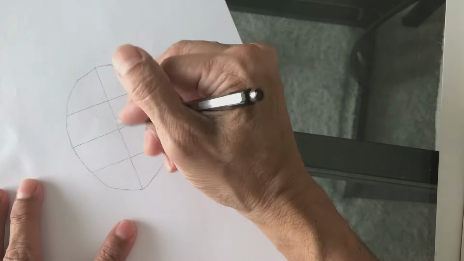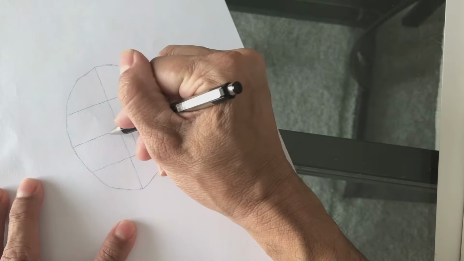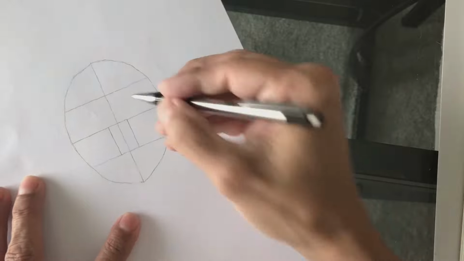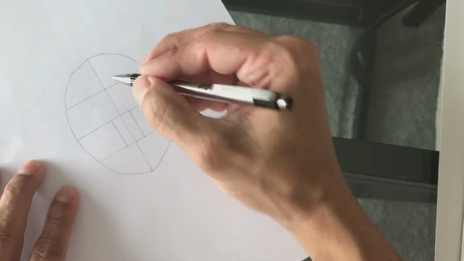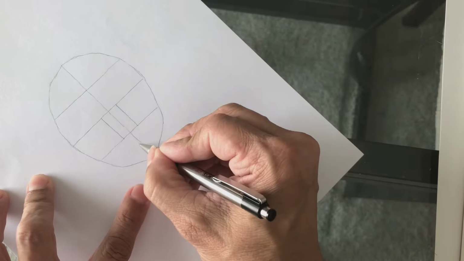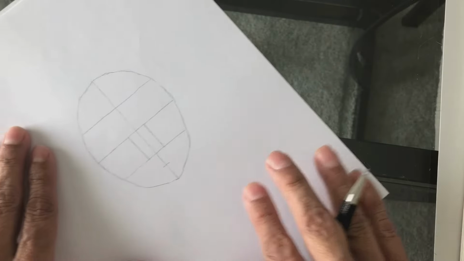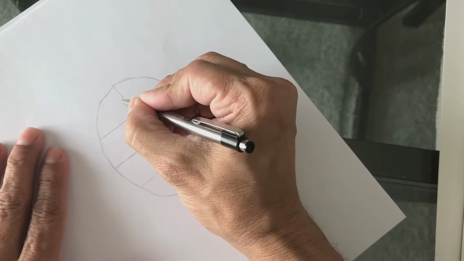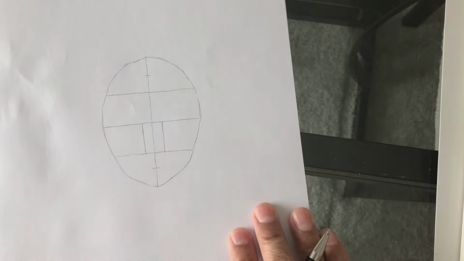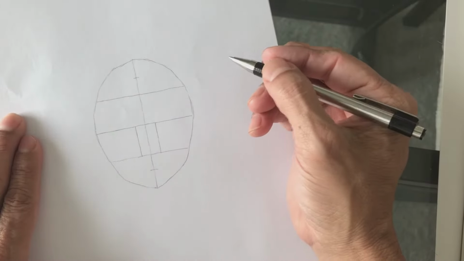And then what I do is I put a small rectangle in the center of the face, on the bottom center, and this is going to be where I draw the nose. And then on the lowest halfway, I make a mark, and that will be the lip line. And on the upper half, I'll mark the hairline. And basically, what you have is a grid that you can use to draw the face.